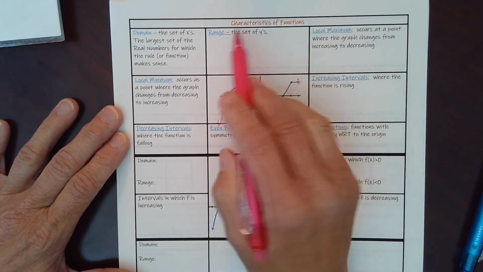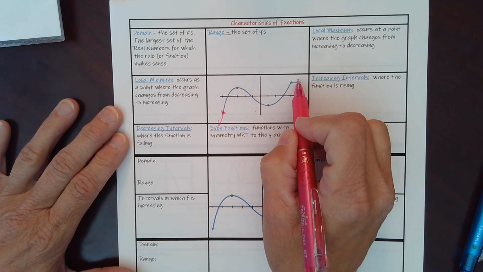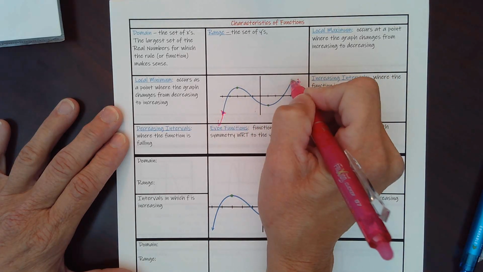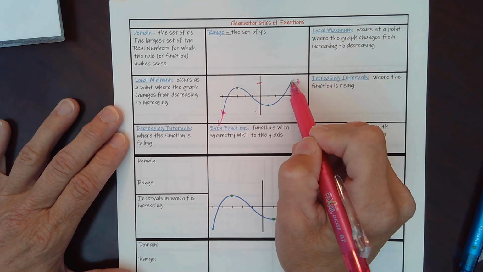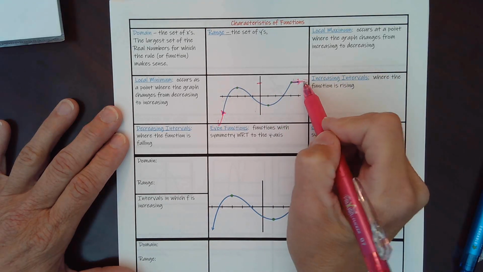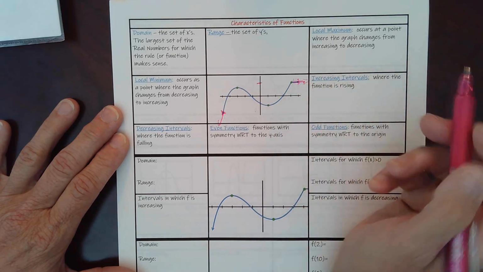So for the range, that would be -infinity. But if you look at this portion of the graph, this is going to be the highest value of the graph. So this particular y value, whatever it is, would be the highest or the largest y value.